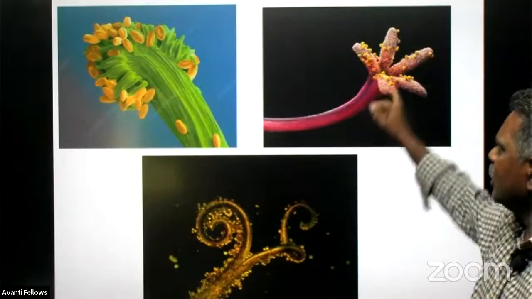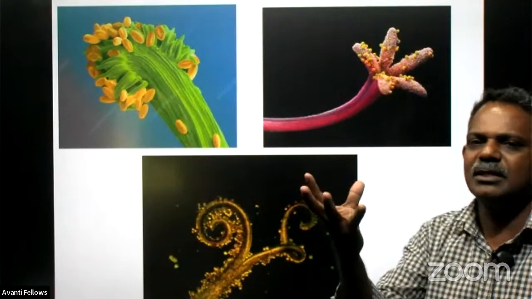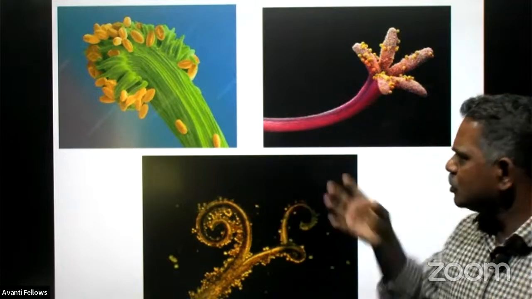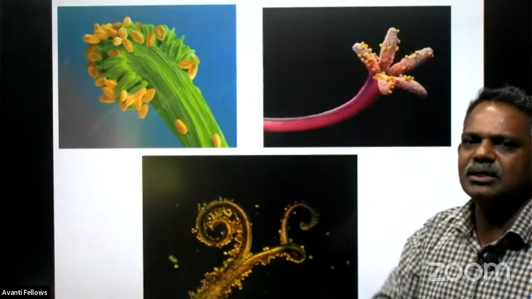That is why we call it the pollen germinating fluid. The pollen grain attaches to the stigma region; the stigma is very sticky in nature, so the pollen grain can stick on its surface.